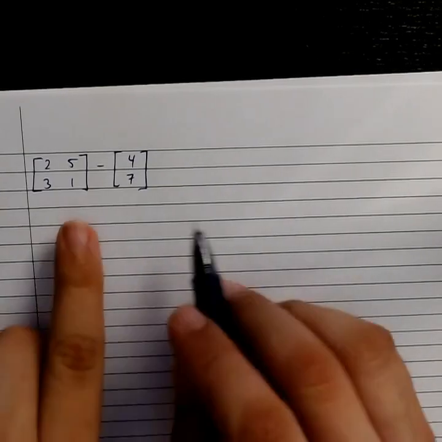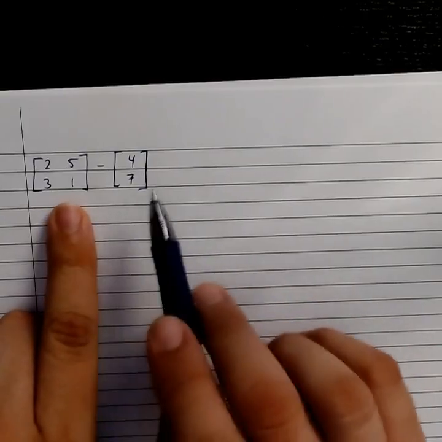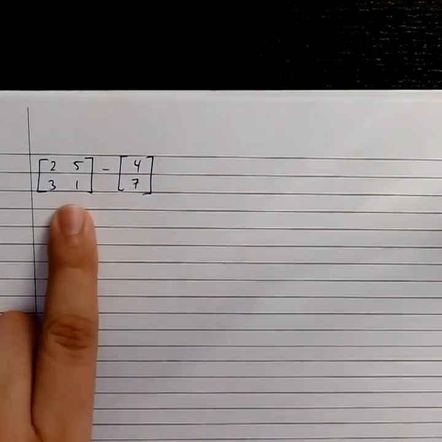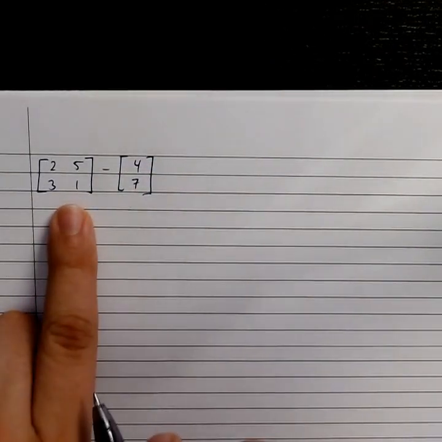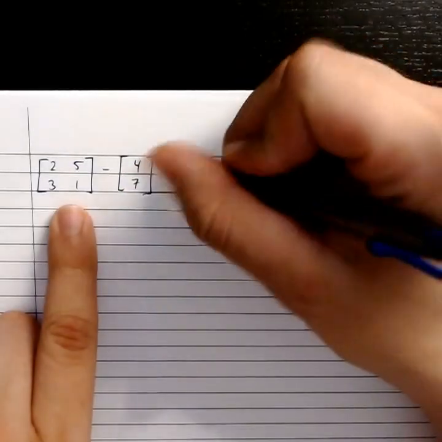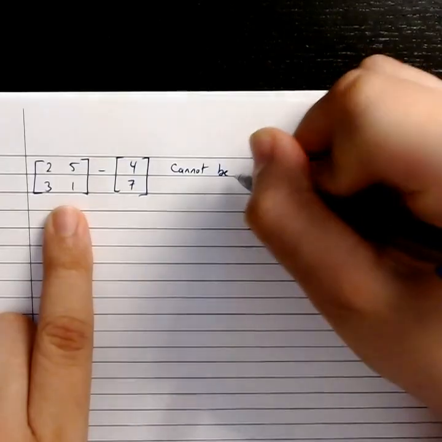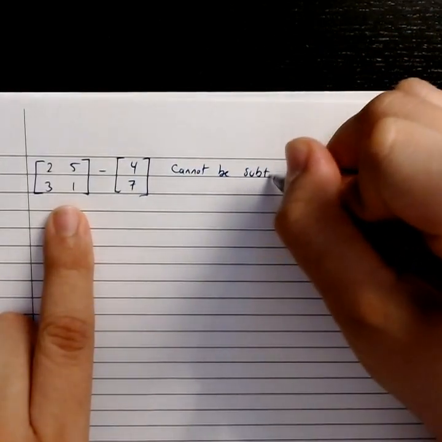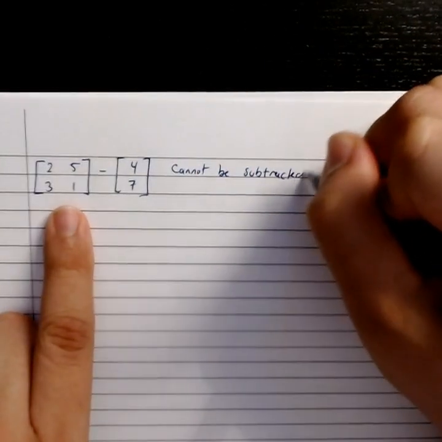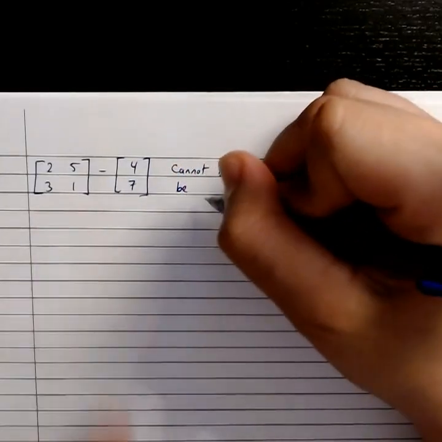All right, and that's a trick question, obviously, yeah? Since these two have a different order, they cannot be subtracted. Addition and subtraction have the same kind of definition. We do them the same way. So here, these cannot be subtracted. Or you might say subtraction's undefined. Again, because they have a different order.